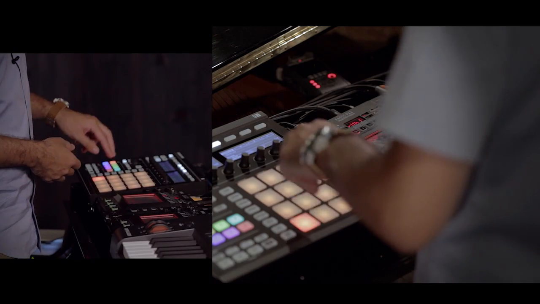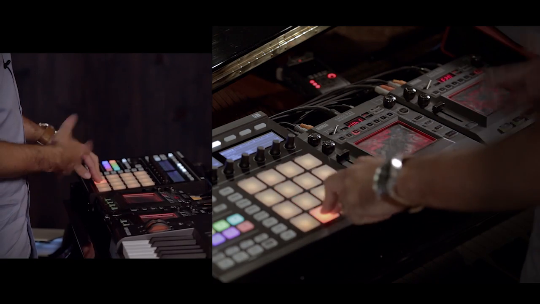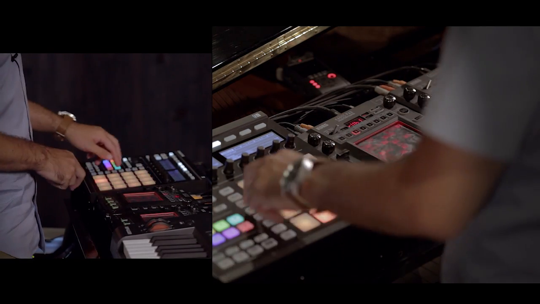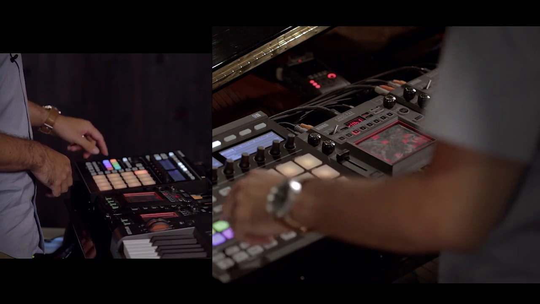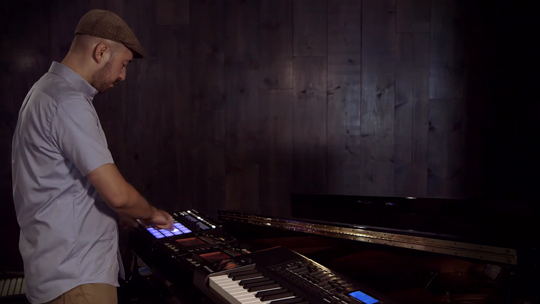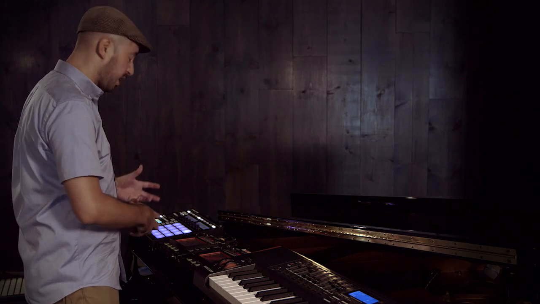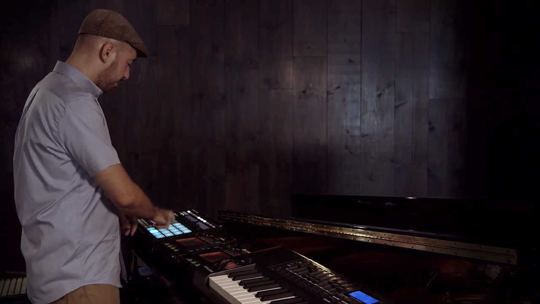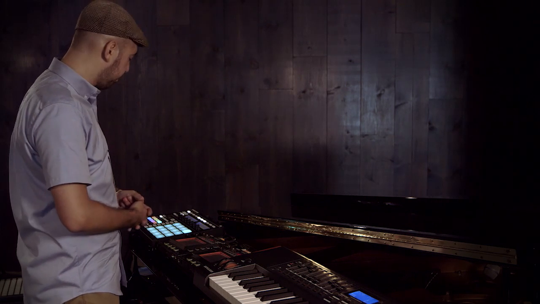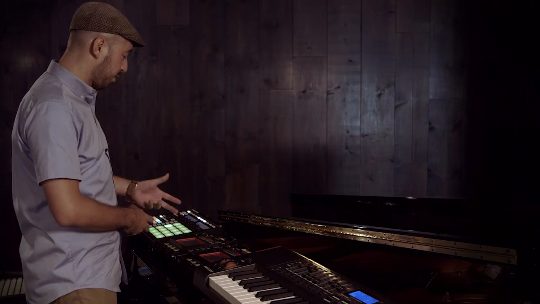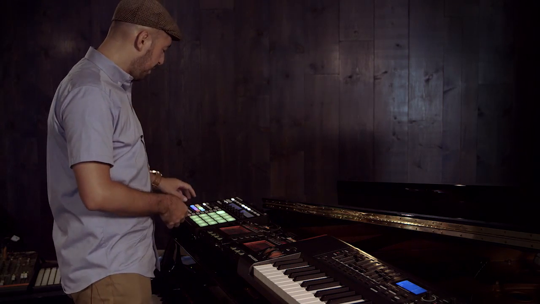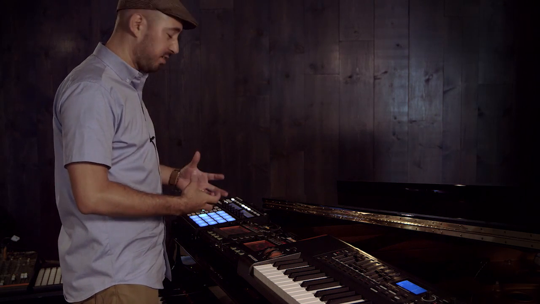So you get kick drums, snare drums, hats, shakers, tambourines. There's an older kind of jazz style kit. 909, a few kind of synth drums. I've also got one bank with all percussion. I love that kind of stuff as well. And then there's one bank which is dedicated to the synths.